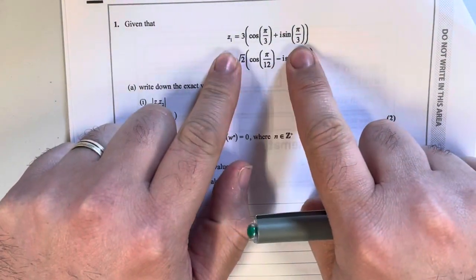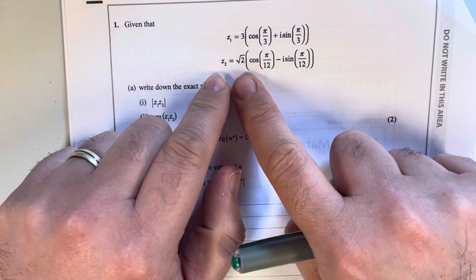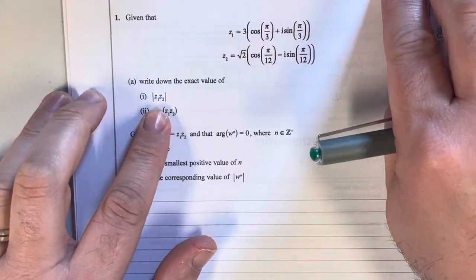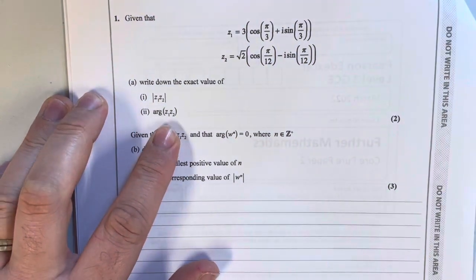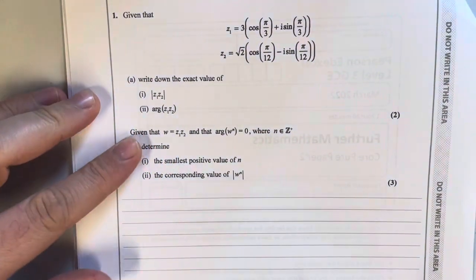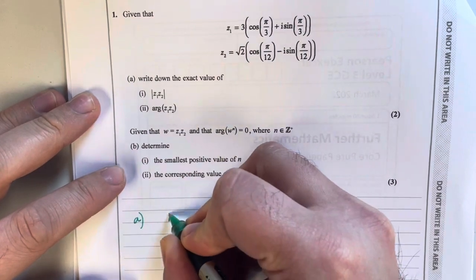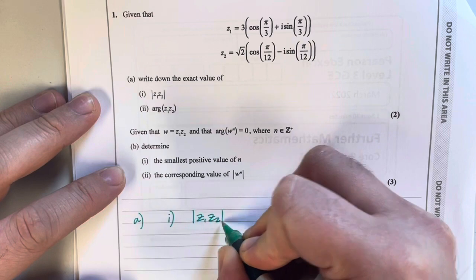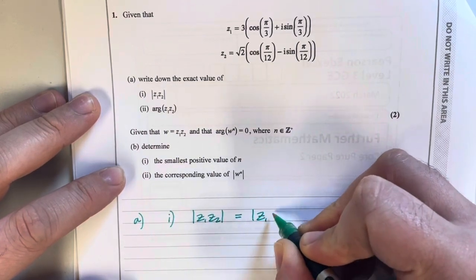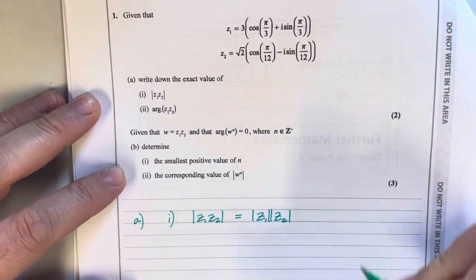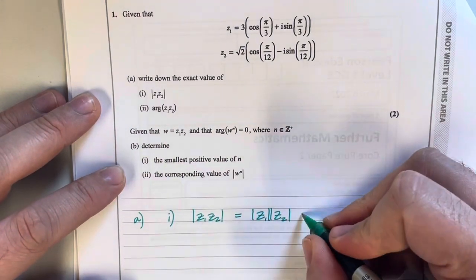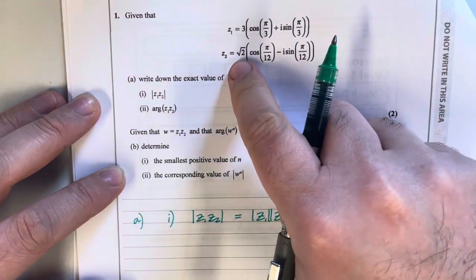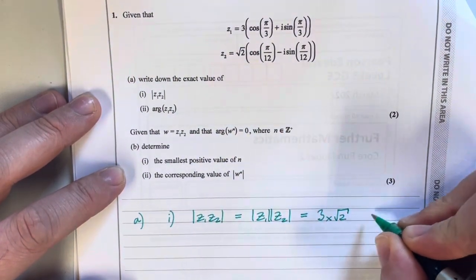Given that Z1 is this complex number, given in modulus argument form, and Z2 is this complex number, write down the exact value of the modulus of Z1 Z2, and the argument of Z1 Z2. So for part A, part 1, the modulus of the product of two complex numbers is equal to the product of the moduli. That's something you need to know. So that is going to be 3 times the square root of 2. So that's just 3 root 2.